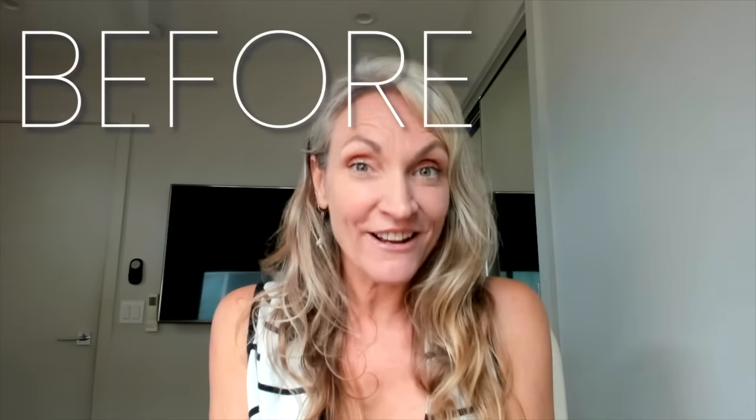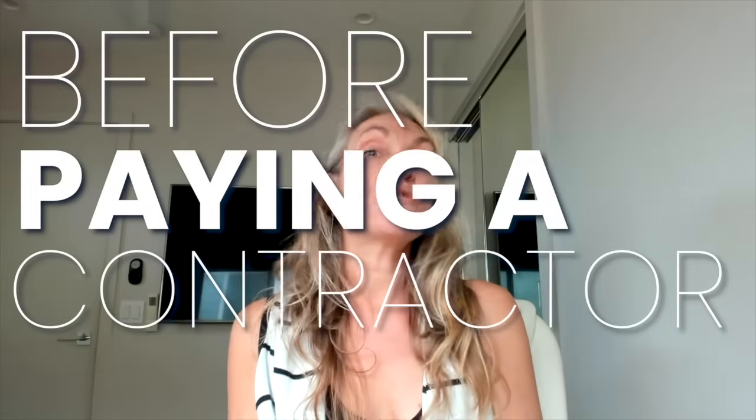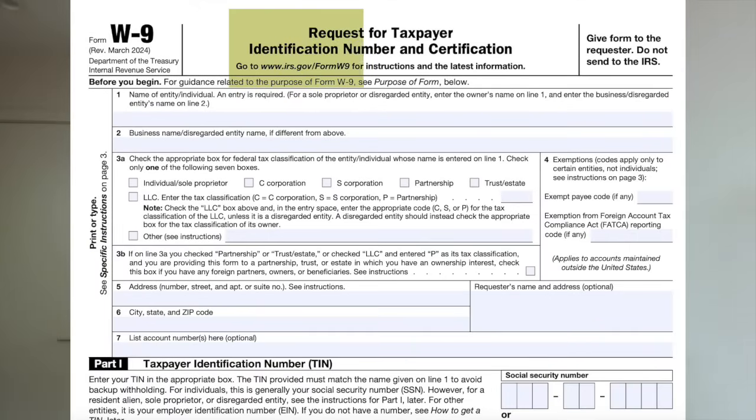Now, how do you know if they're a C Corp or an S Corp? Well, this goes back to what you should do before you pay a contractor any money, so that you have the information you need for when we go to file this Form 1099 NEC at the end of the year. Before you pay a contractor any money, you want to have them fill out a W-9 form. This is called a request for taxpayer identification and certification. You do not file this form with the IRS.